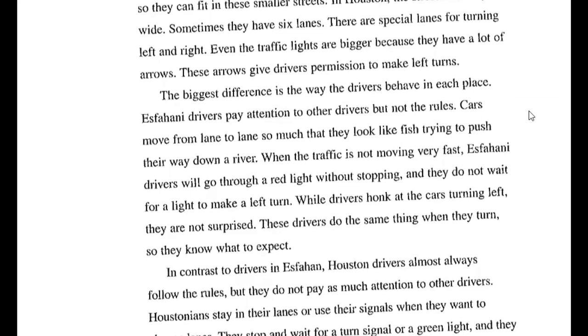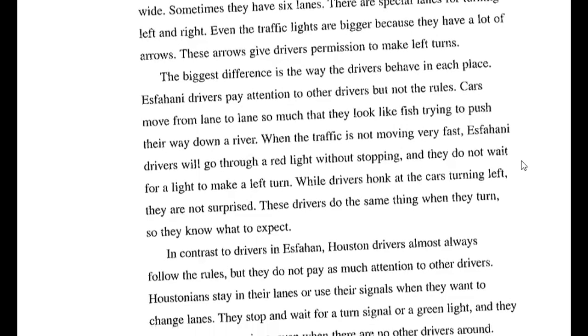When the traffic is not moving very fast, Esfahani drivers will go through a red light without stopping, and they do not wait for a light to make a left turn. While drivers honk at the car turning left, they are not surprised. These drivers do the same thing when they turn, so they know what to expect.